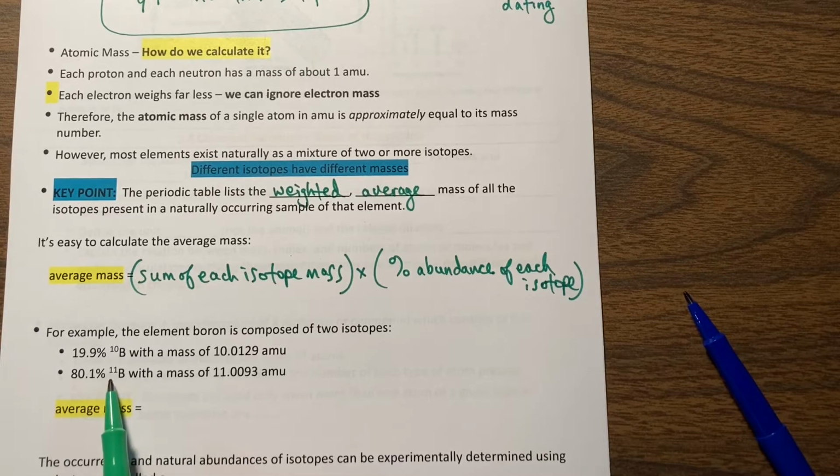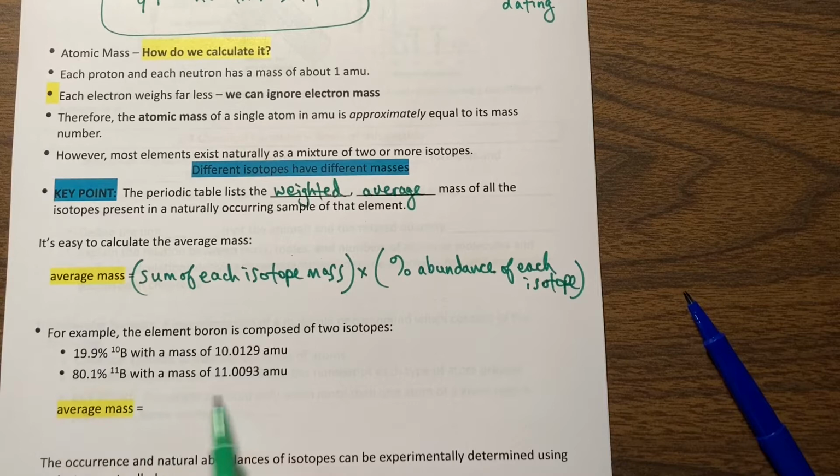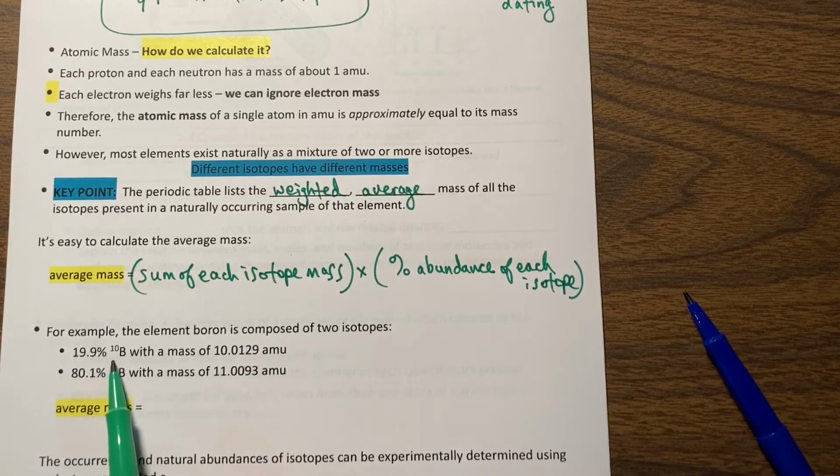Remember, boron-11 actually weighs a little more than 11, just like boron-10 has a mass a little bit more than 10, because each proton and neutron has a mass slightly greater than 1 atomic mass unit.